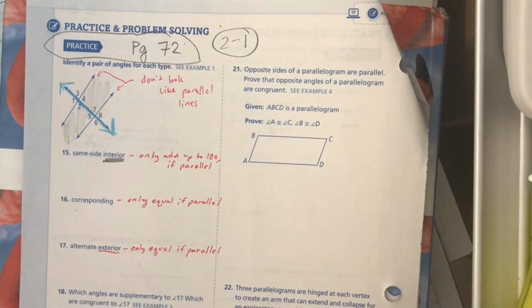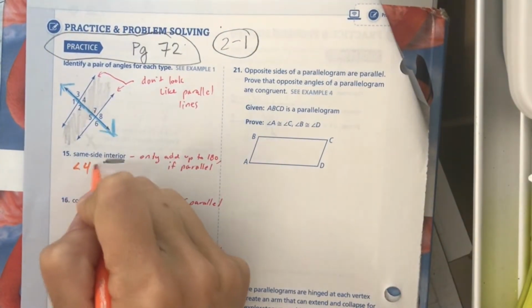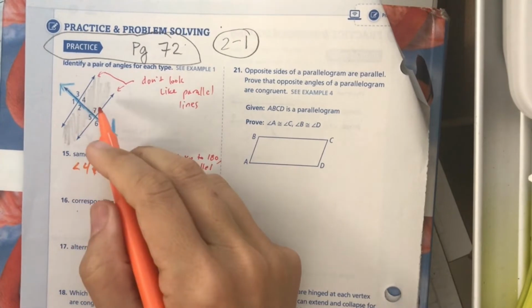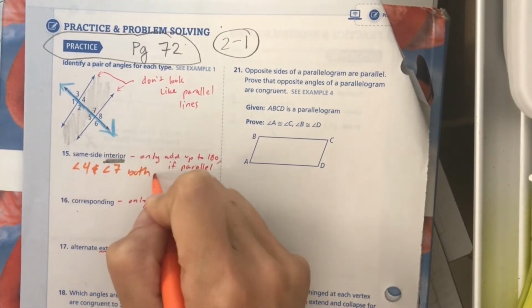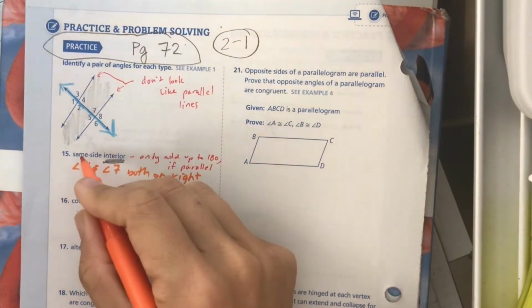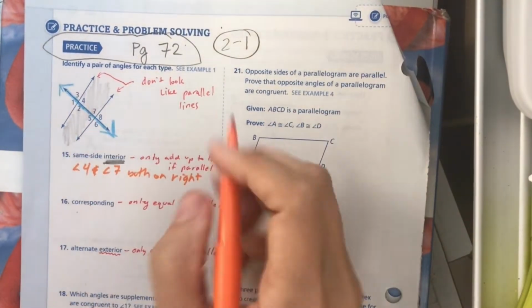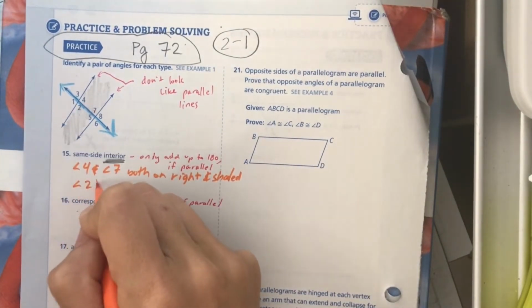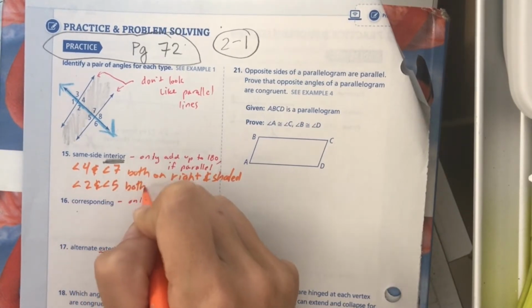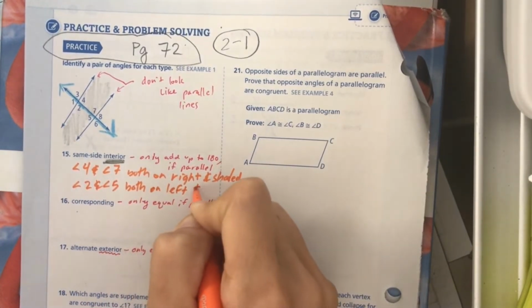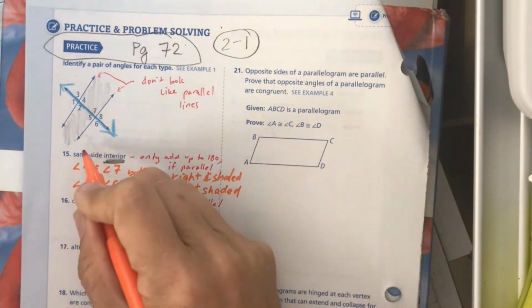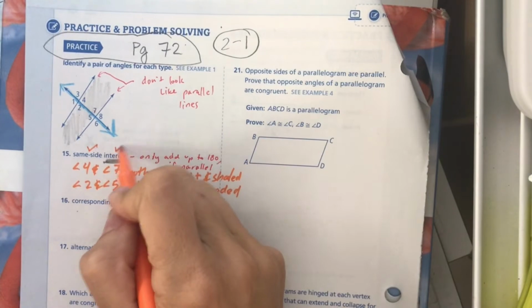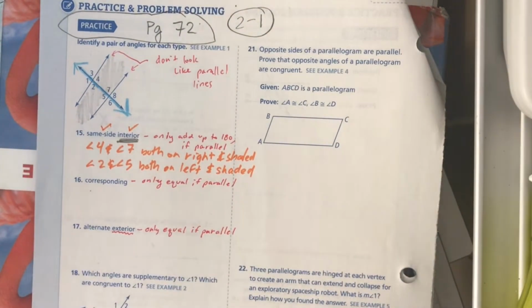So it looks like angle 4 and angle 7 are both on the right of the transversal, so they're definitely on the same side and shaded. We also notice angle 2 and angle 5 are both on the left and shaded. Okay, so that meets same side, and the interior shaded meets the interior. Let me make sure you can see this. If we get this a little bit closer to the camera.